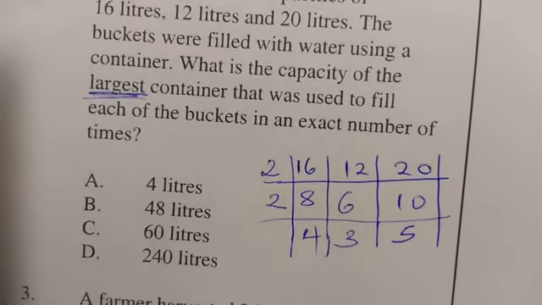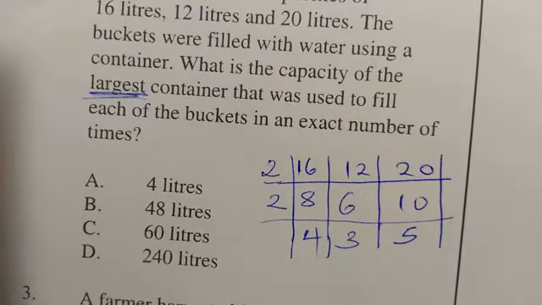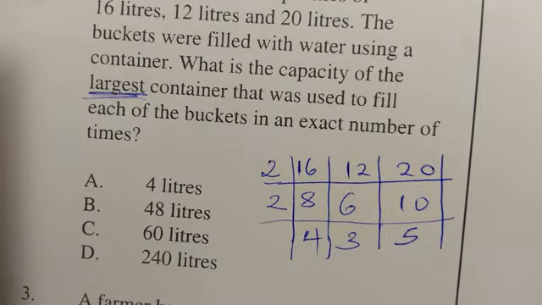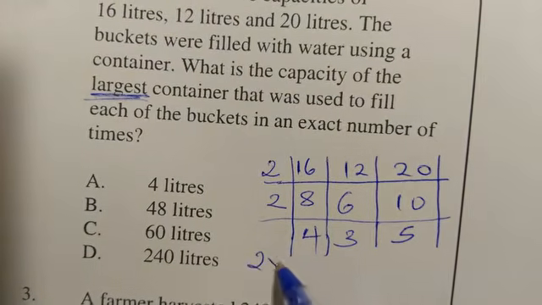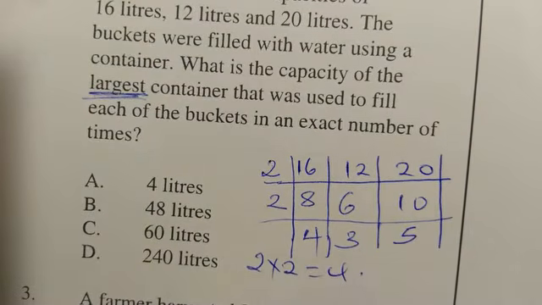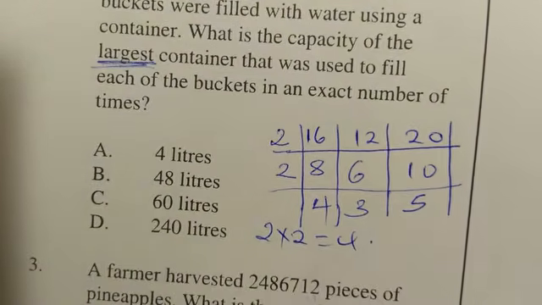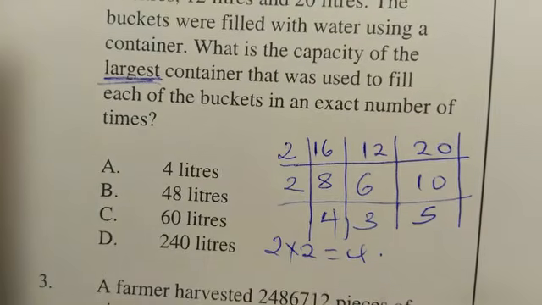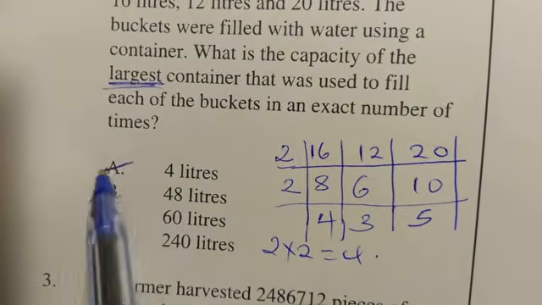So when you look at those 3 numbers now, that is 4, 3, and 5, there is no common divisor. So we'll have 2 times 2, which is 4. And as you can see from our answers, the answer is A. Choice A.